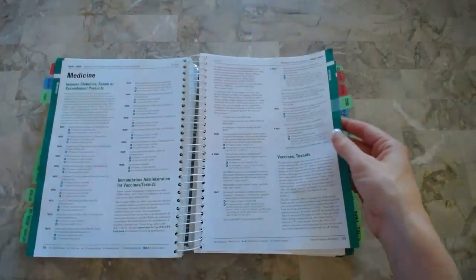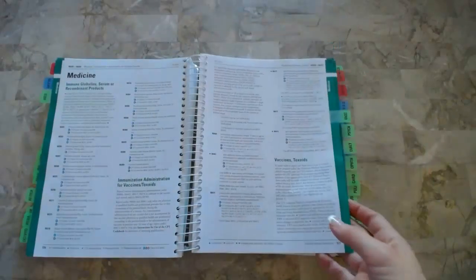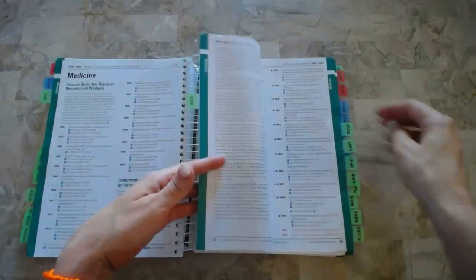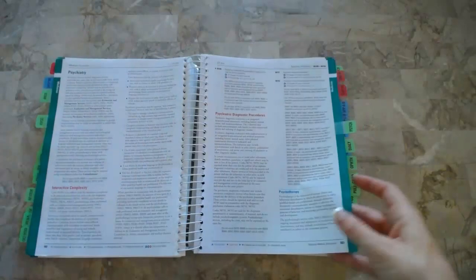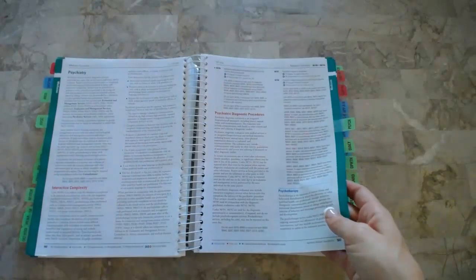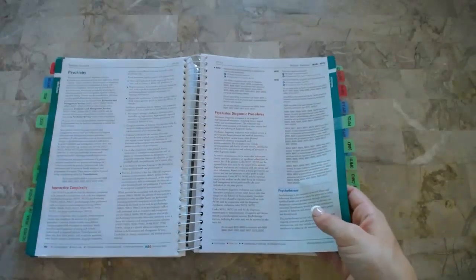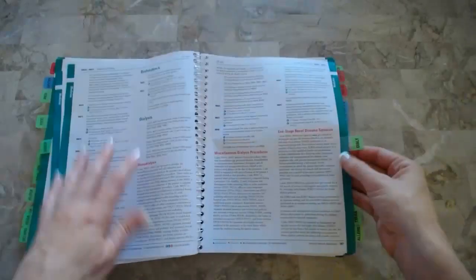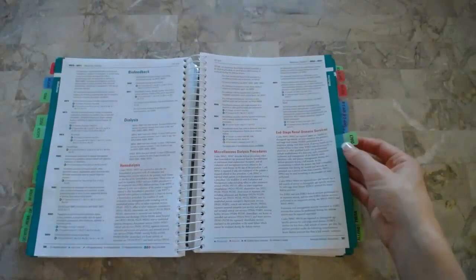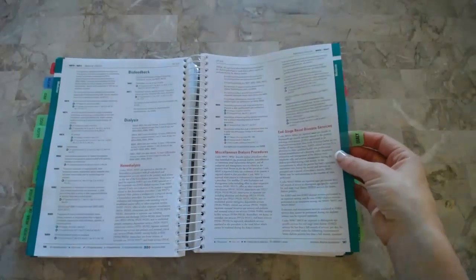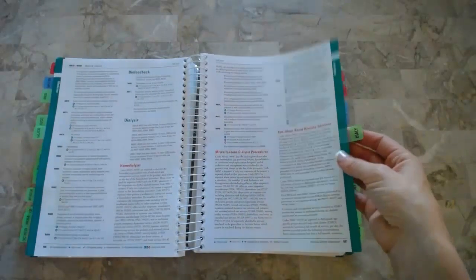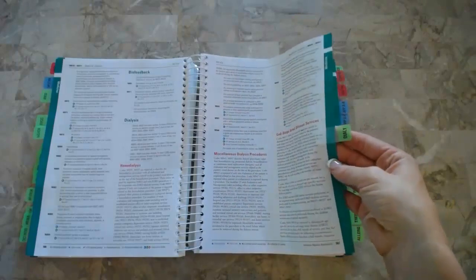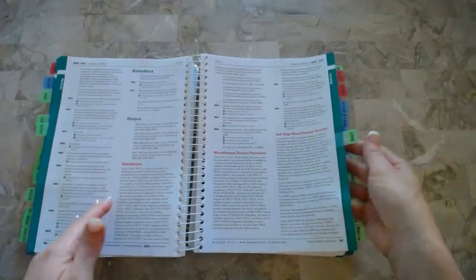So there's all kinds of stuff in our medicine section. We have our vaccinations, our immunizations, and we get to learn all about those. We have our psychiatric codes, our psychotherapy, our interactive complexity, psychiatry codes. Our next tab would be dialysis, and our dialysis, of course, is hemodialysis. And this is on page 587 if you're following along with the tabs.